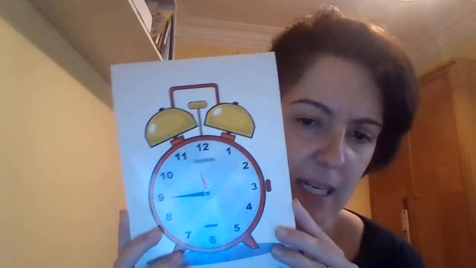Okay. And here we have, it's also a quarter, but now it's on this side of the clock, not this side. So it's a little different. It's still a quarter, but instead of past, it's on this side of the clock. And on this side of the clock, we talk about to. It is a quarter to 12. It's thinking about the next hour, not the past hour. Okay? It's thinking about the future. So quarter to.